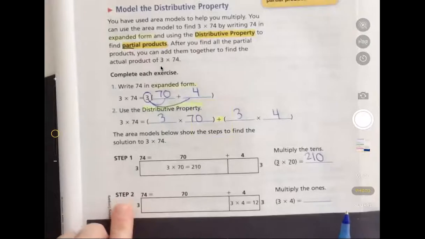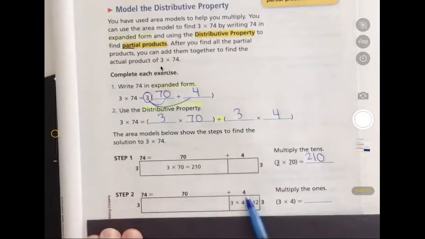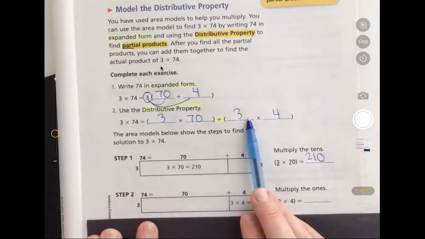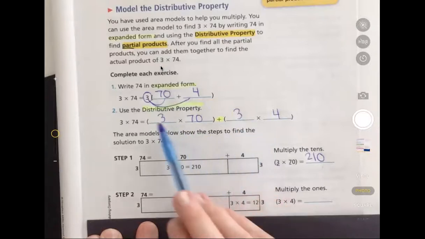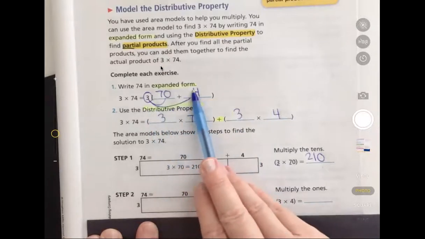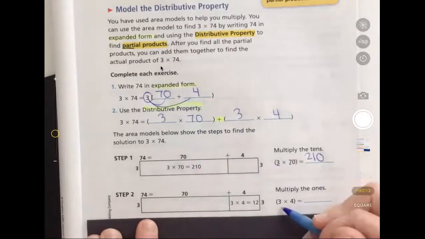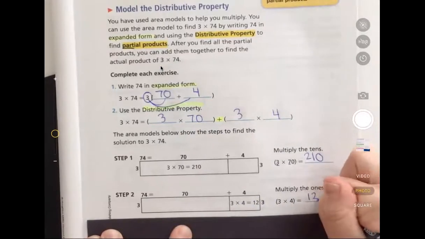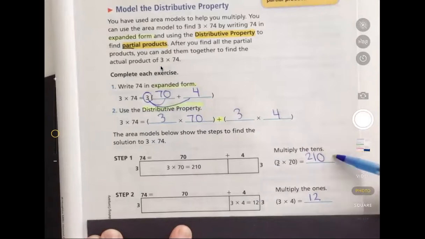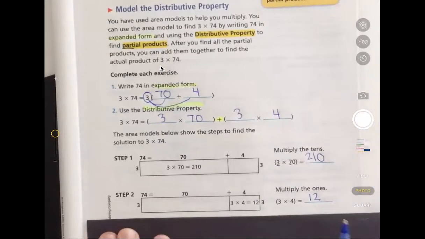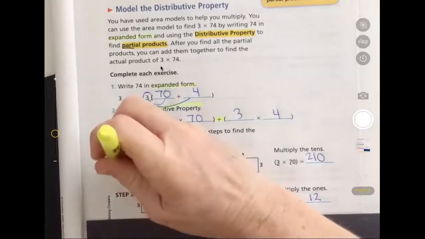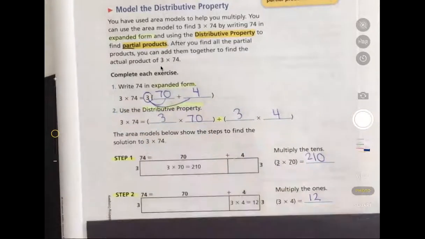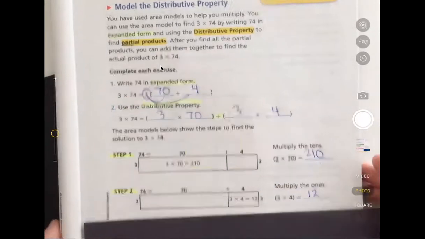Here we go. Step 2 is now the second part. So up here, it's now this part, right? That 3 distributes out to the 4. So now I have to multiply 3 times 4, this section, and we know that makes 12. Okay? These are partial products. They're just parts. Okay? If I wanted to highlight step 1, step 2. Let's keep going.